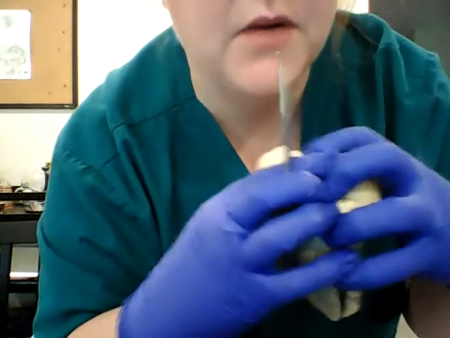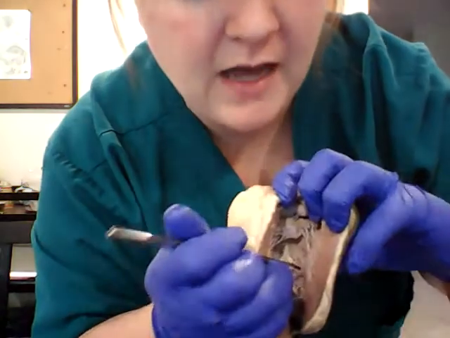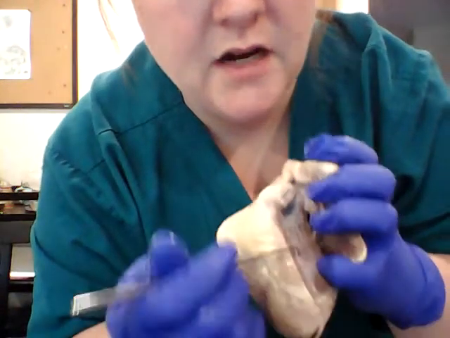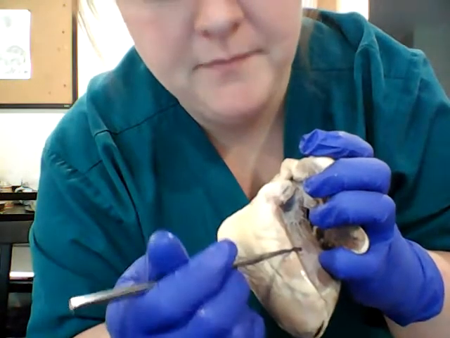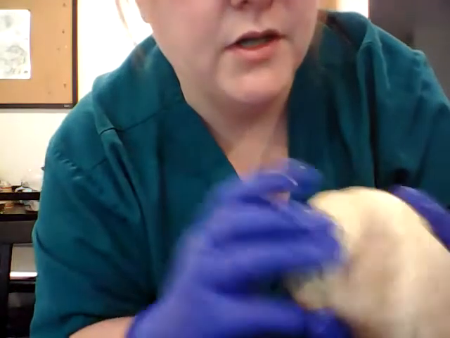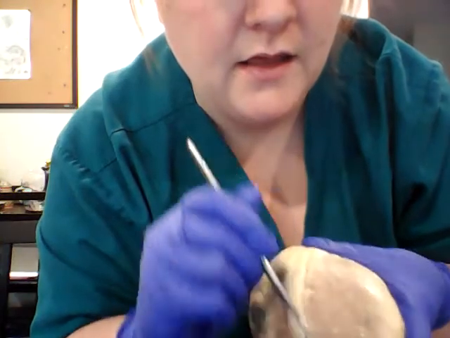Oh, one more thing I did want to mention too. This section right here, this wall that we see in the back, and on this part right here, this is our interventricular septum. So that separates the right and the left side of the heart. If you were to draw a line down this part right here, you would see that right there.